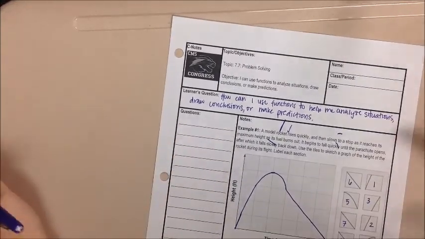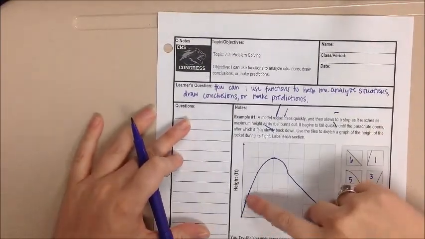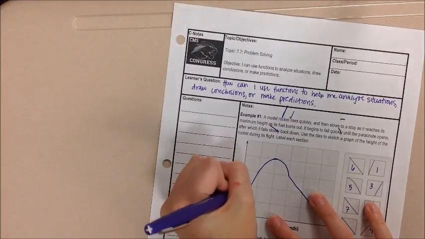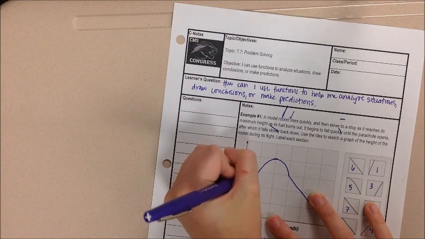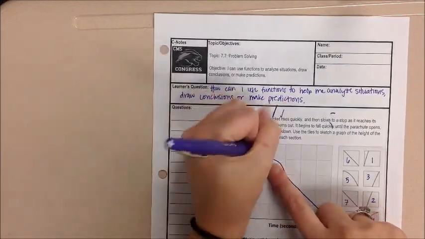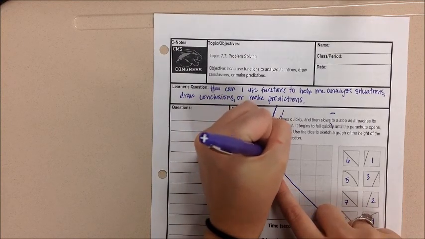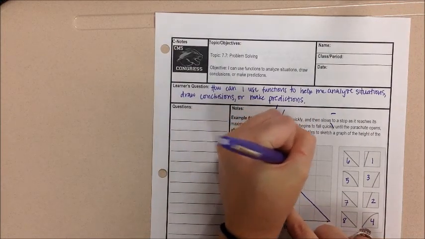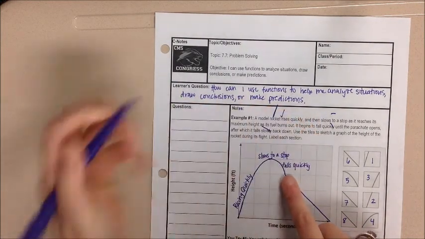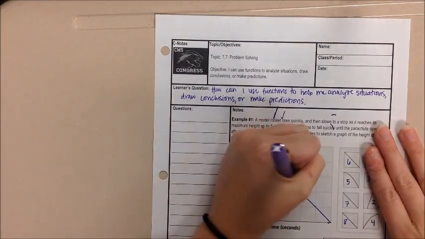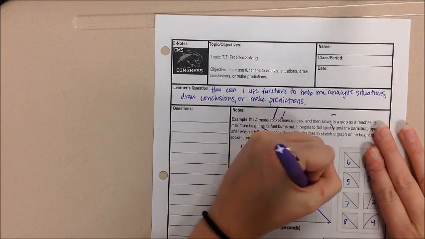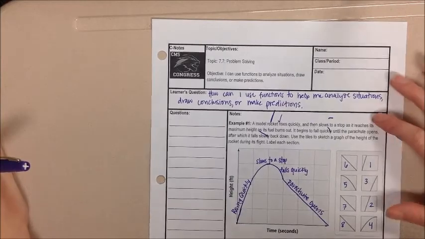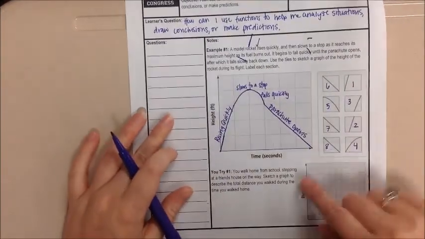Okay, so now I need to label the graph. This part right here is the rising quickly. This part right here is where it slows to a stop. Then this is falls quickly. And then this is the point where the parachute opens. Okay, go ahead and do the you try number 1.